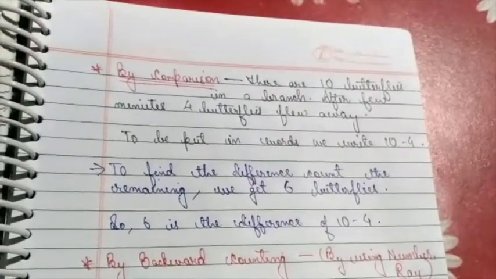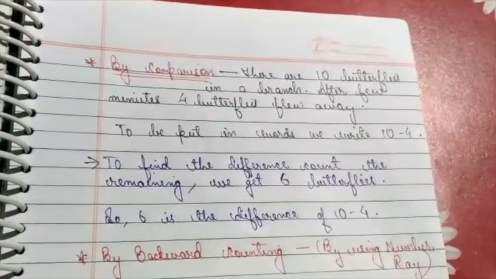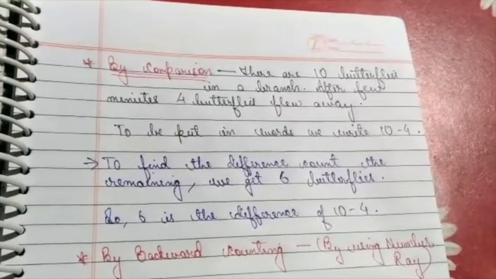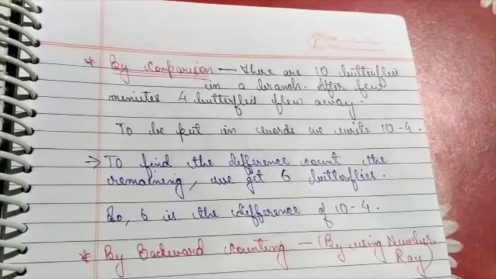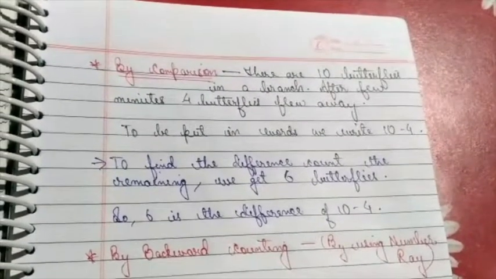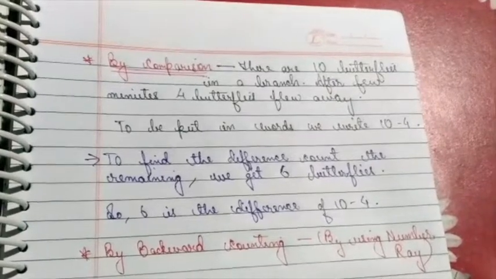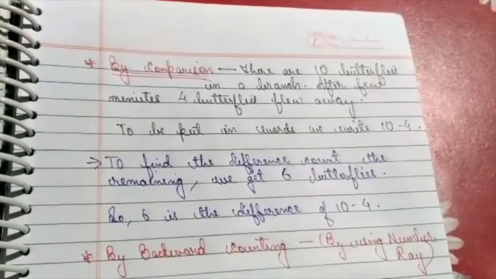Now the next method is backward counting. In backward counting, we are going to use a number array. This is also a method of doing subtraction. Now what is a number array?